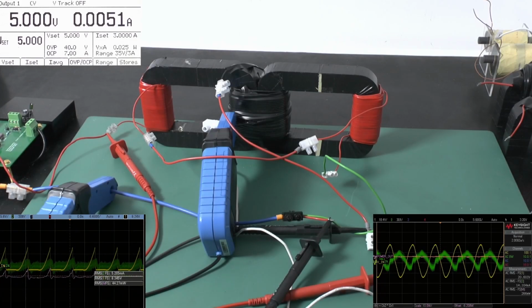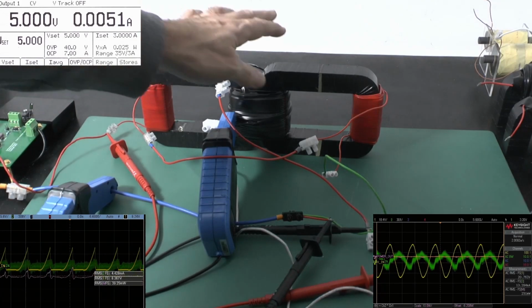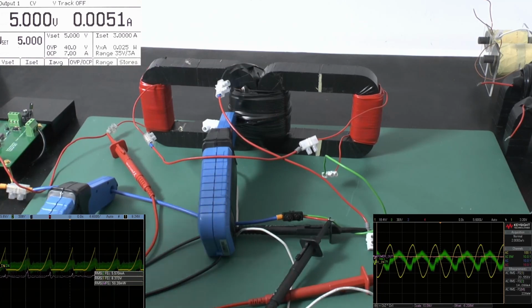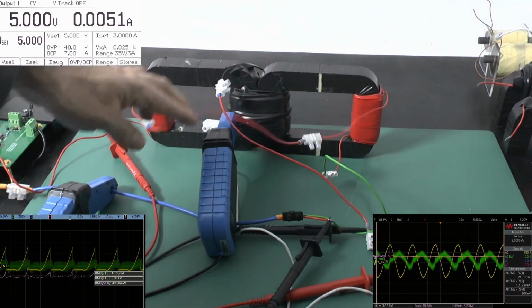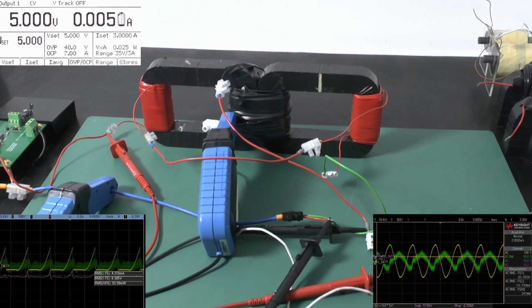So in our first test we have the secondary open and we have the primary connected in parallel, and we have a classical 90-degree lagging of current for a transformer, as you can see on the right hand side. On the left hand side we see the pulses coming in, and we also have a lagging of current, and there is actually almost nothing coming in. We have here 5 milliampere.